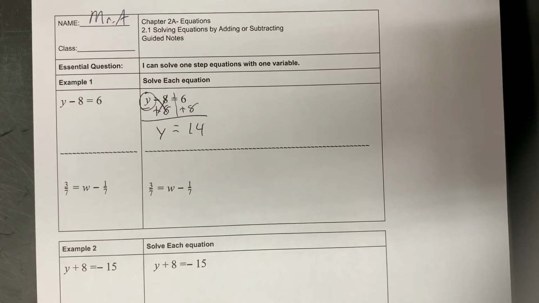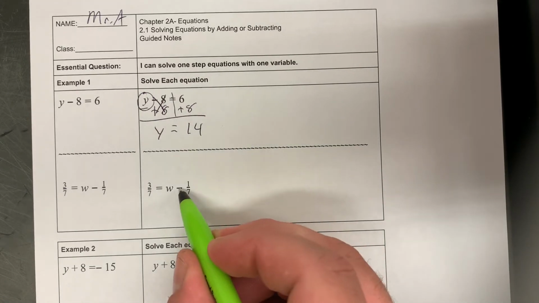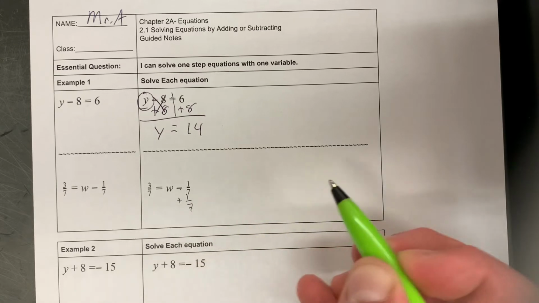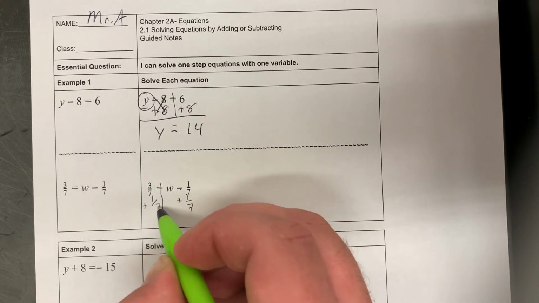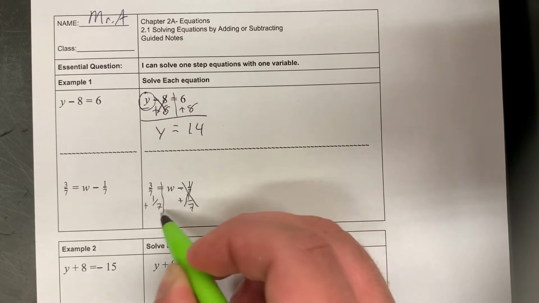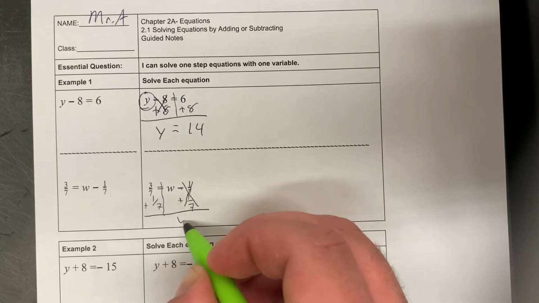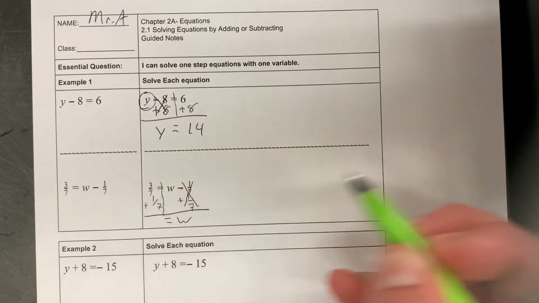We move down here. I have 3/7 equals w minus 1/7. I'm dealing with subtraction here, so I have to do the opposite of subtraction, which means I have to add if I want to get rid of 1/7. What I do to one side of this equal sign, I have to do to the other side of it. These two cancel out. I'm left with w on this side. I bring my equal sign down.